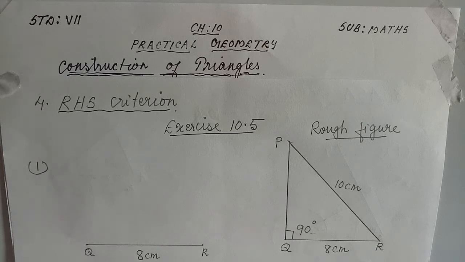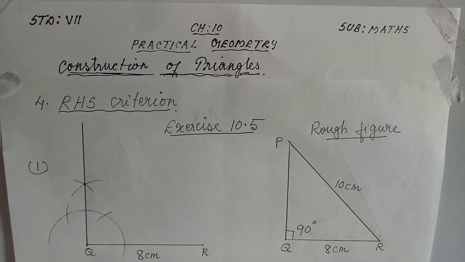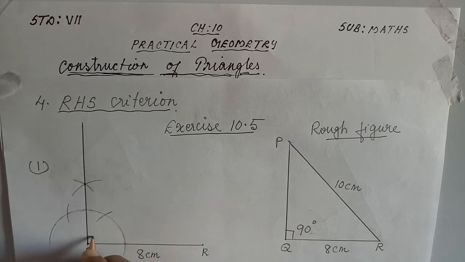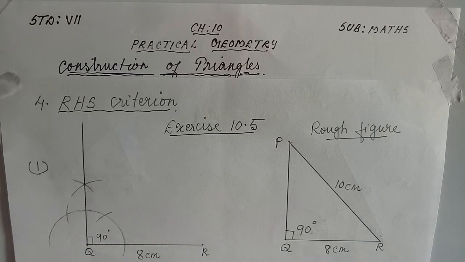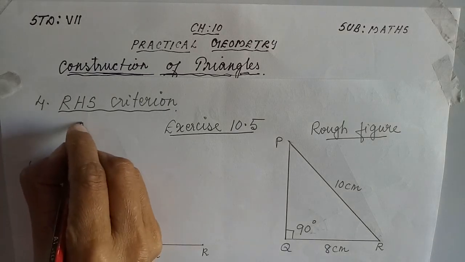You know how to draw the perpendicular. So here, because we want a right angle triangle and the angle here it is 90°. So at the point Q, a perpendicular which is drawn so that the angle here it is 90°. And let this be X.